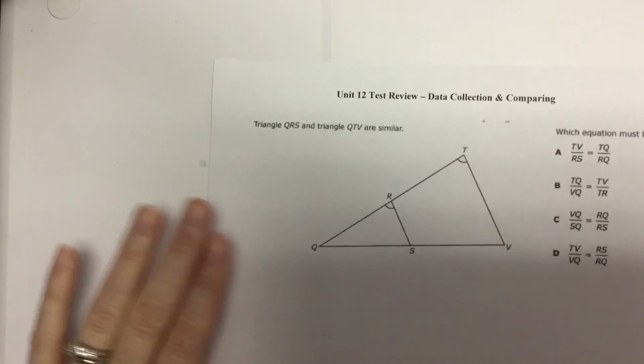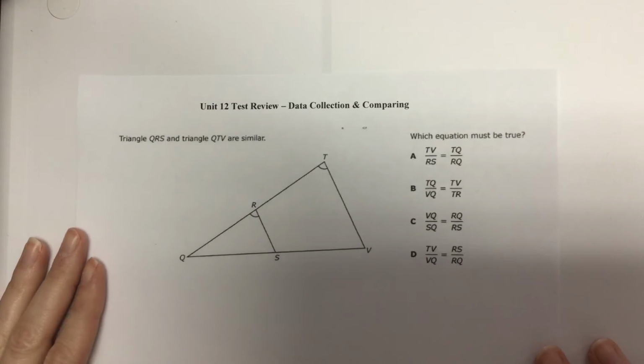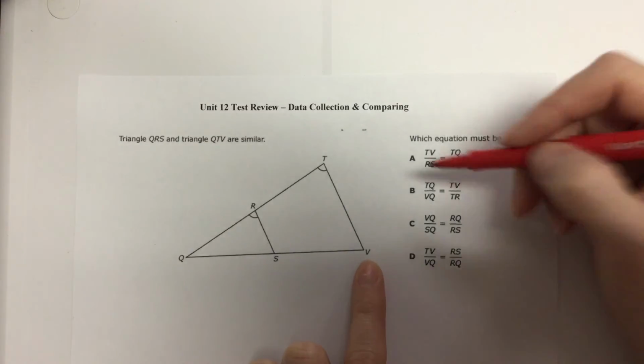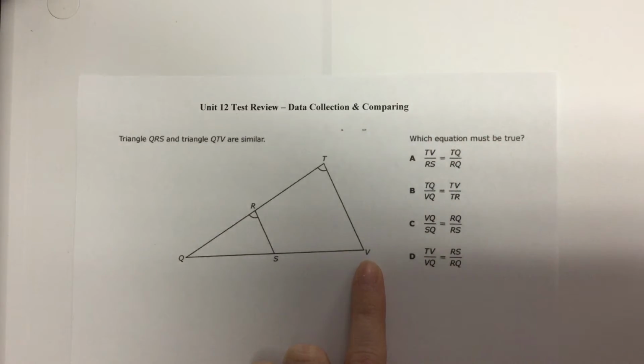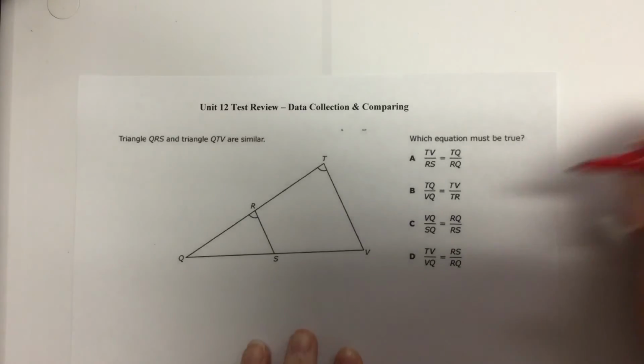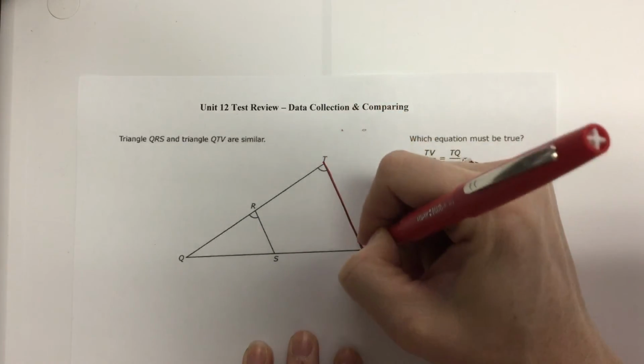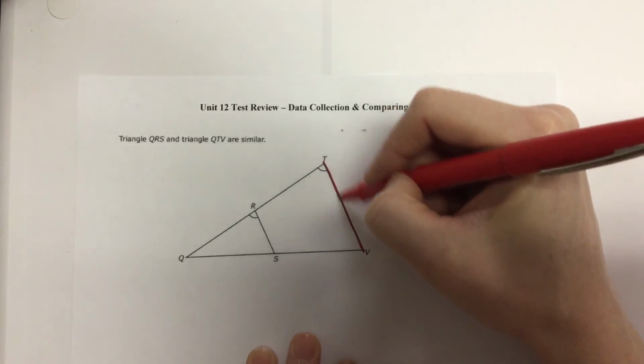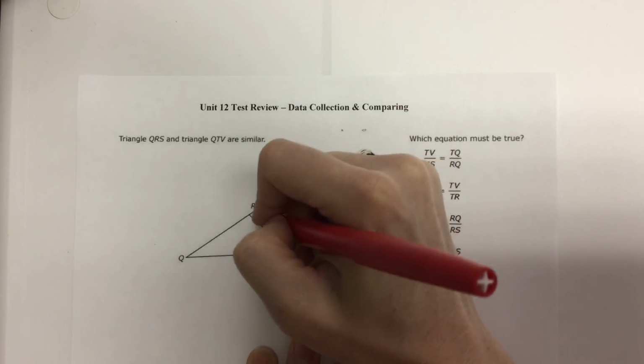And the last question that you had on your spiral review is here about similar figures. So which equation must be true? So A says TV and RS equals TQ and RQ. So what I'm looking for is corresponding sides, sides that are in the same place on 2 different shapes. So TV is this side here, and RS is this side here.